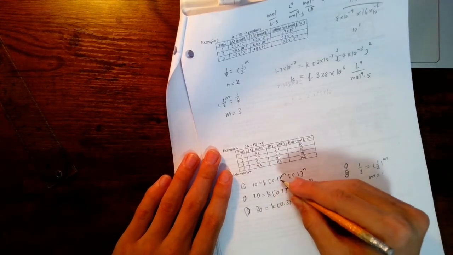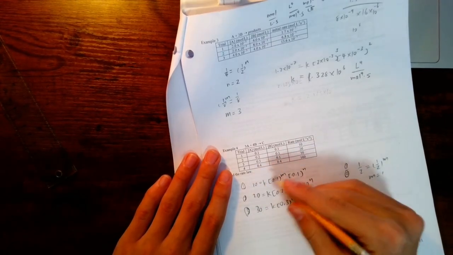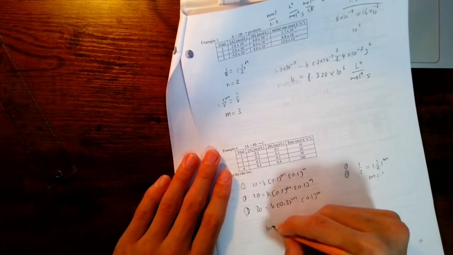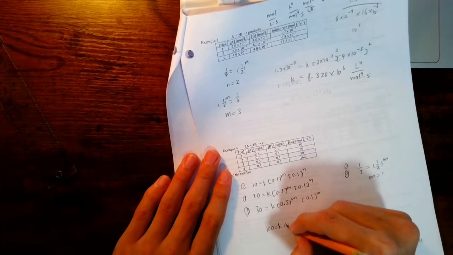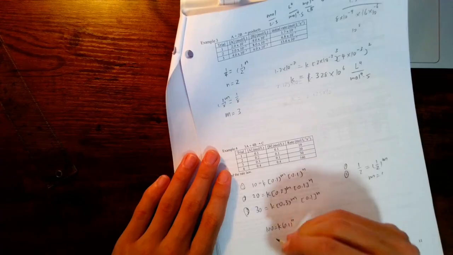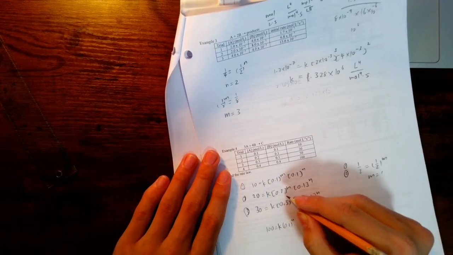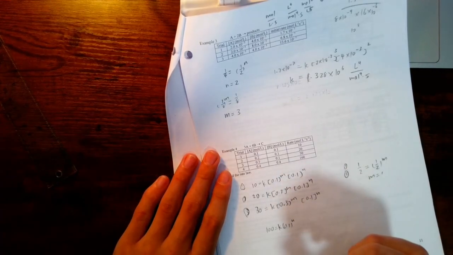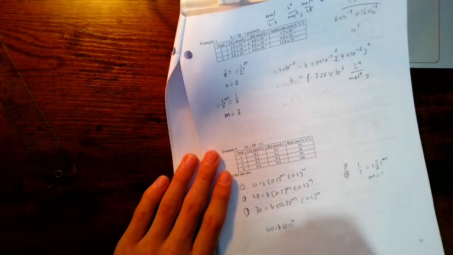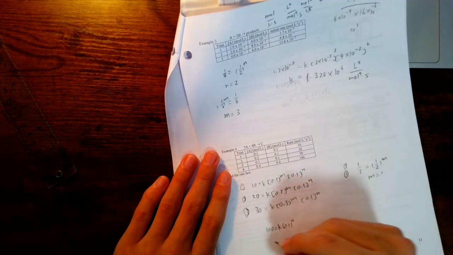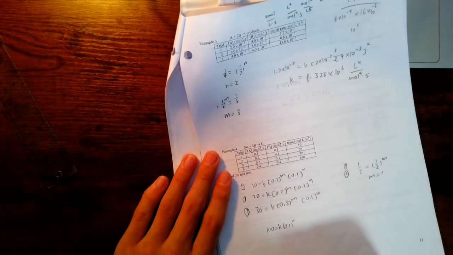And now we can substitute the 1 into m. So 0.1 multiplied by 10 to this side. k 0.1 to the n, 0.2. That's also going to be 100, huh?